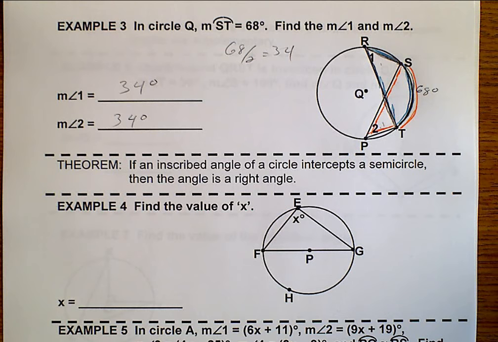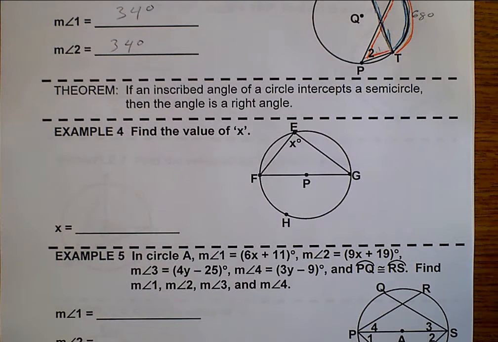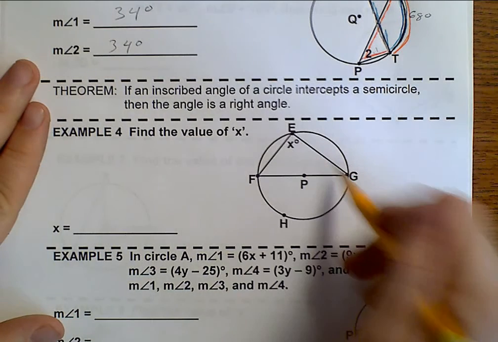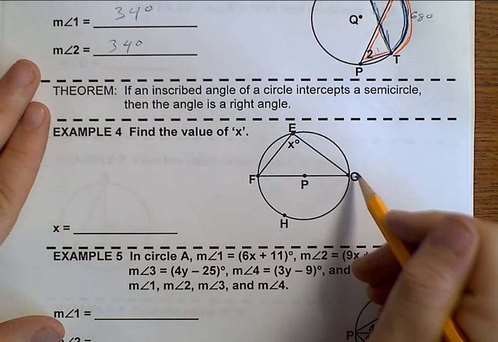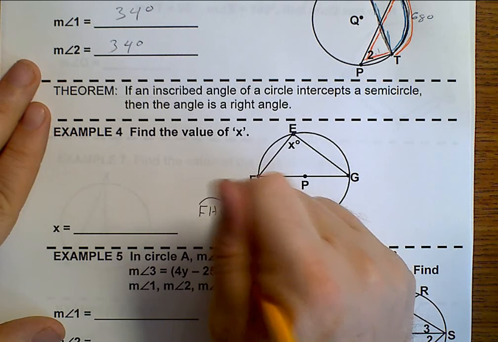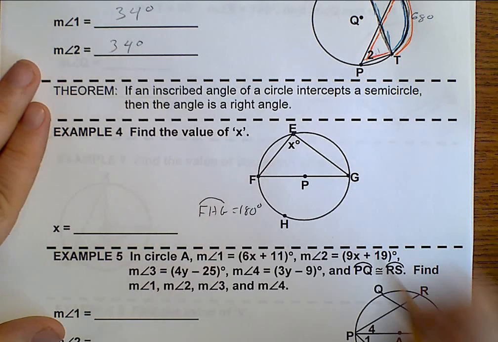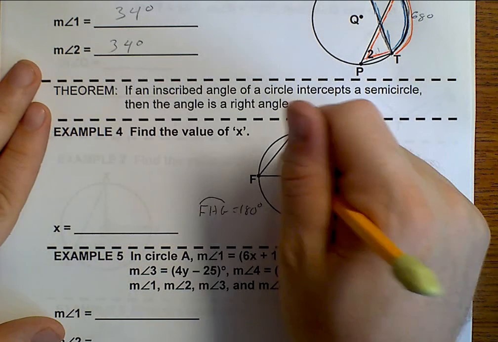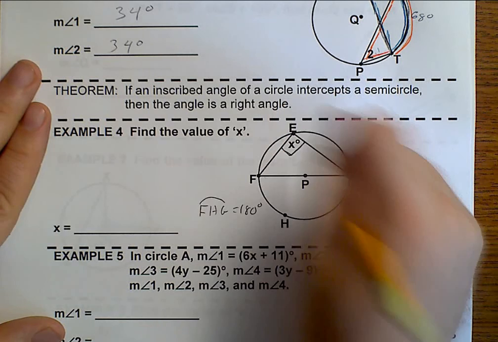Our next theorem says that if an inscribed angle of a circle intercepts a semicircle, then the angle is a right angle. So, for example number 4, because this is the diameter, this intercepts a semicircle. This intercepts FHG. It's 180 degrees. Since it intercepts this, that means that this must be 90.